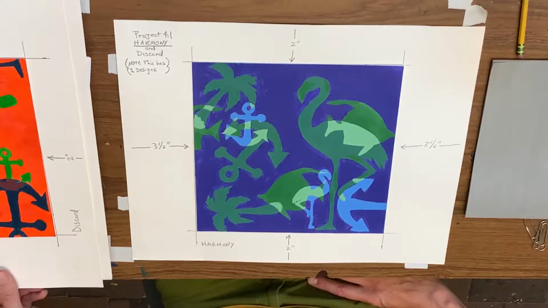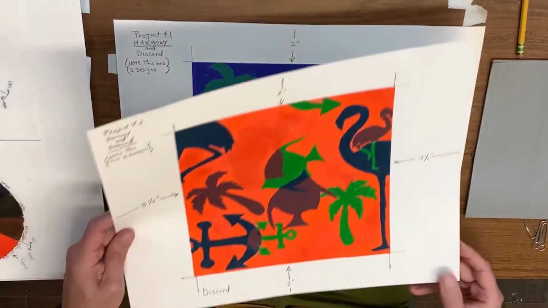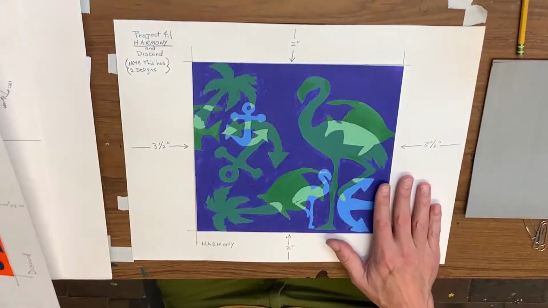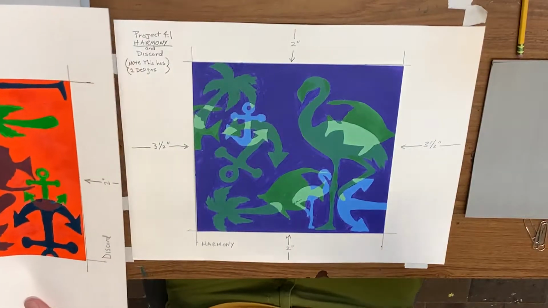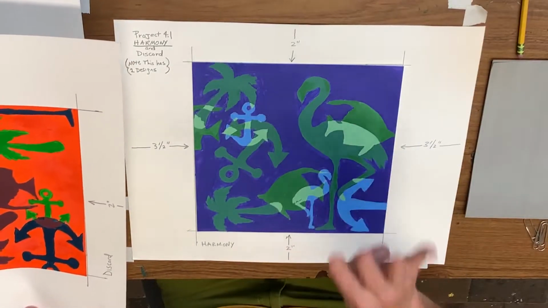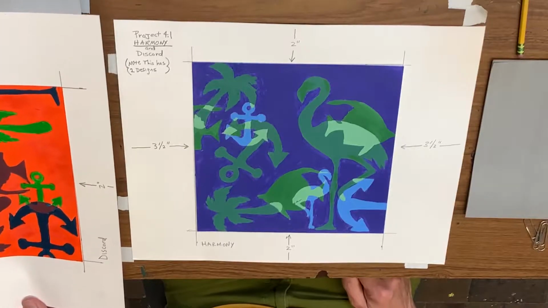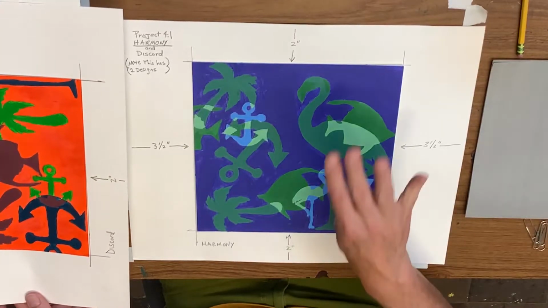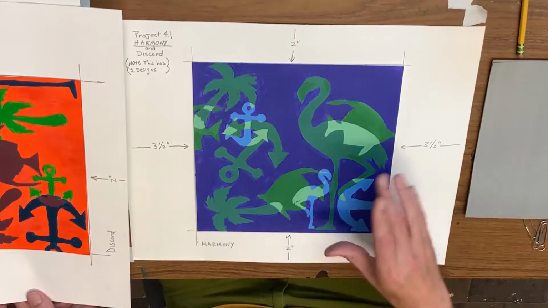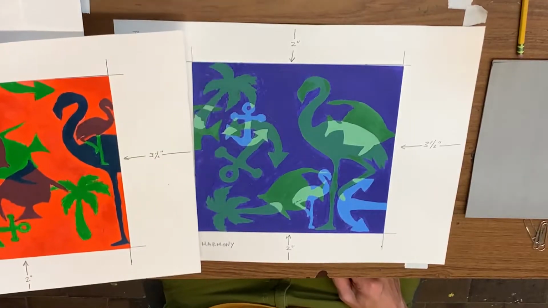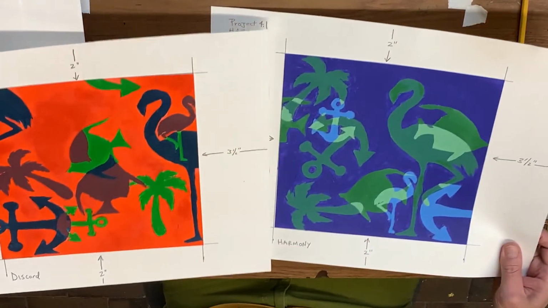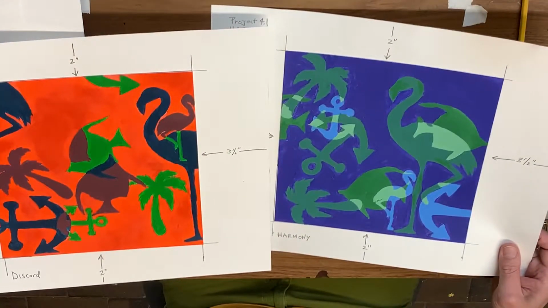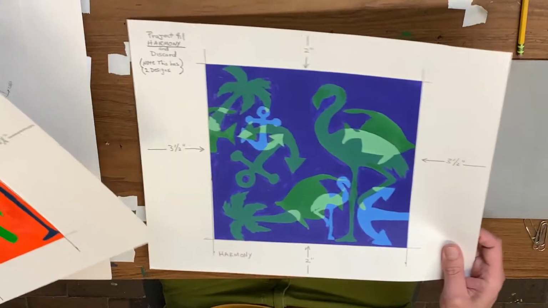What you can see on both of these here, discord and harmony, are similar shapes. You have to use 3 or 4 colors again, right? And you have to use 3 or 4 shapes to make up your designs. You can see they're not the same design, but they are using the same shapes to create these designs.